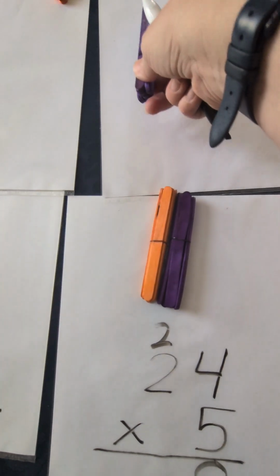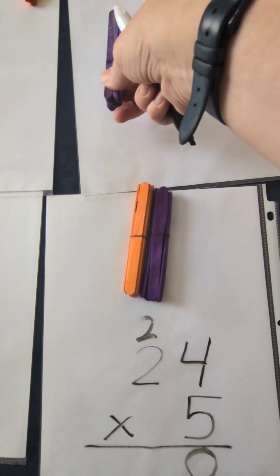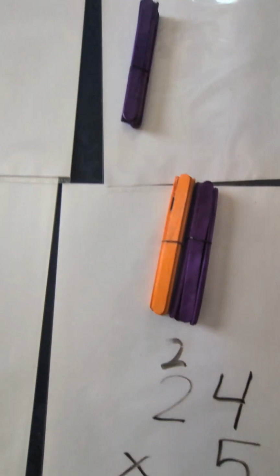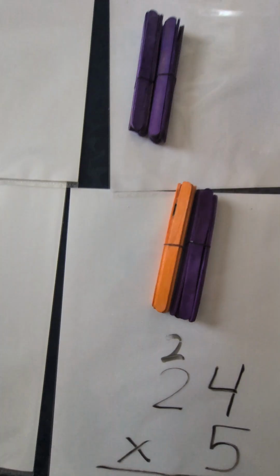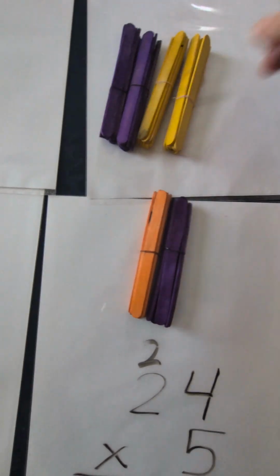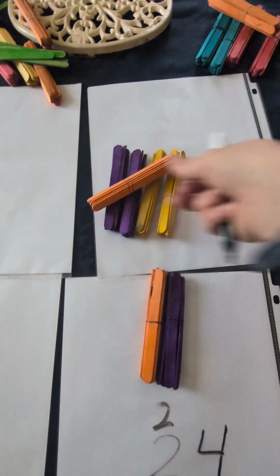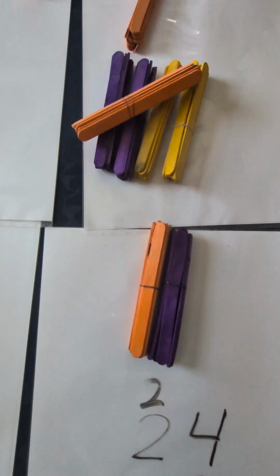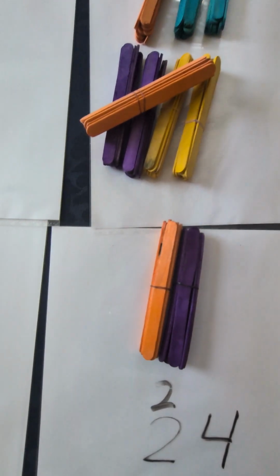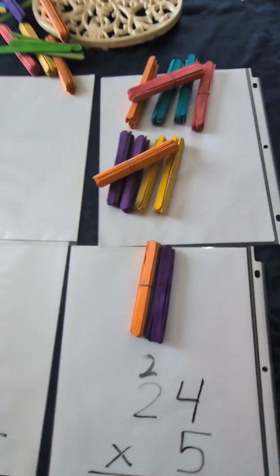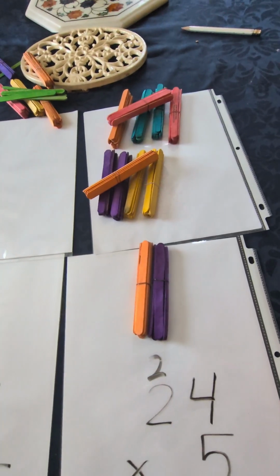All right, so we'll also do that as 2 times 5, again, rather than 5 times 2, just to make it a little easier. So here is one group of 5 10s and another group of 5 10s. And so what do we know about that?